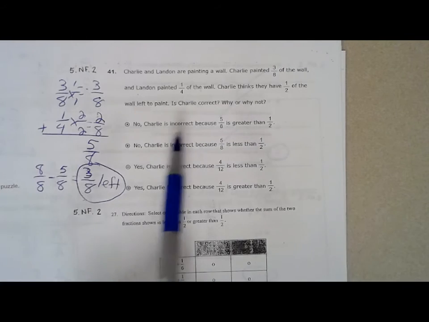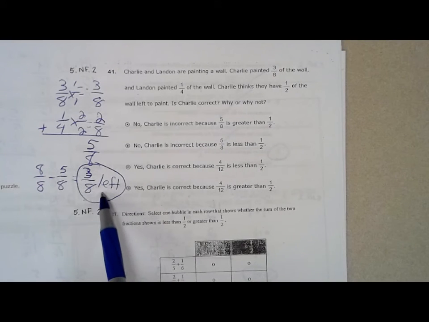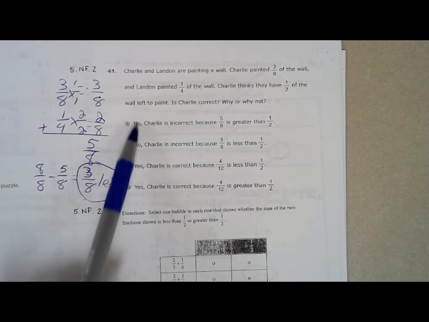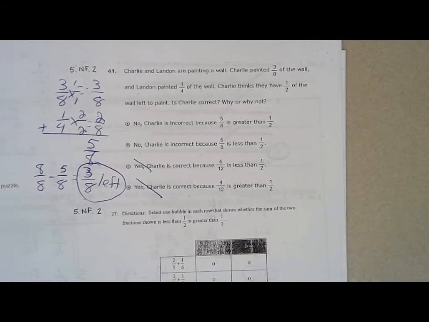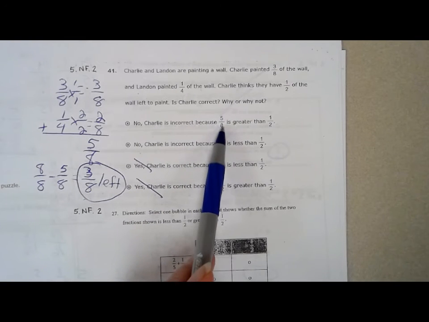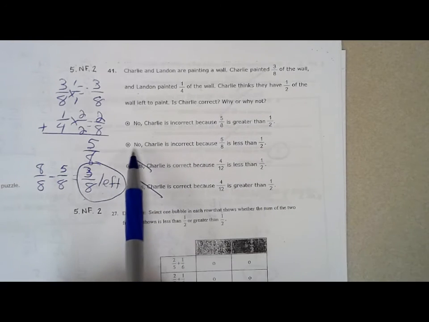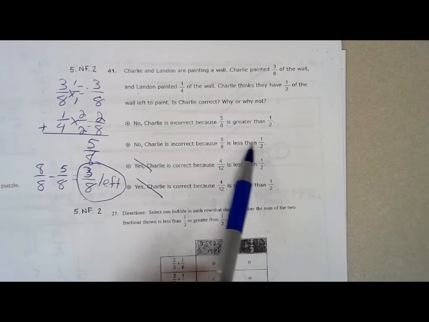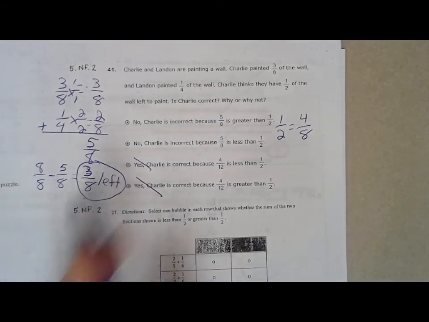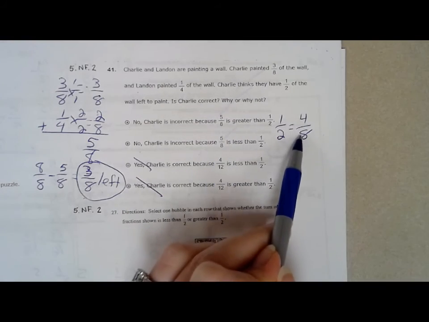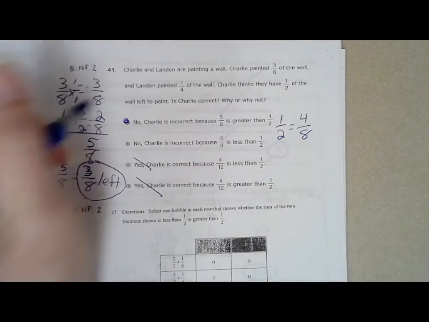So do they have half the wall left to paint if they only have 3/8? No, they don't. So the 2 here, A and B, both say no. These both say yes, so I can get rid of those. Now I have to see why he's not correct. Charlie is incorrect because 5/8 is greater than a half, or Charlie is incorrect because 5/8 is less than a half. Remember, a half in this circumstance is 4/8. Well, 5/8 is greater than 4/8, so that makes A our correct answer.